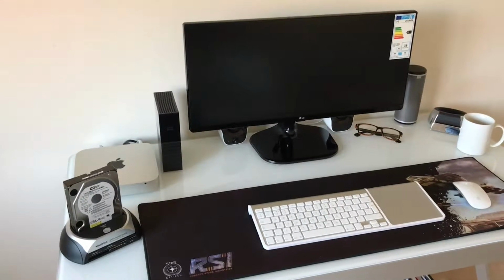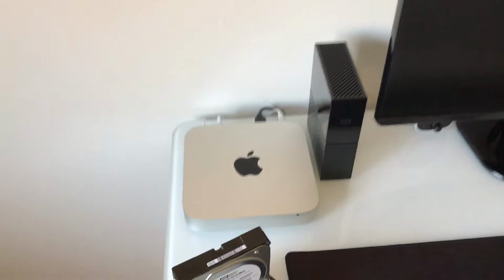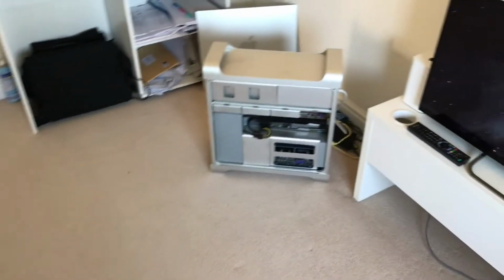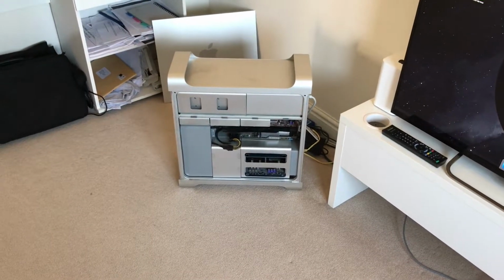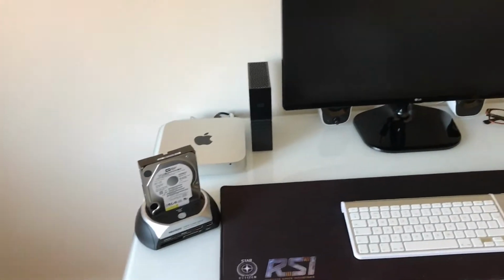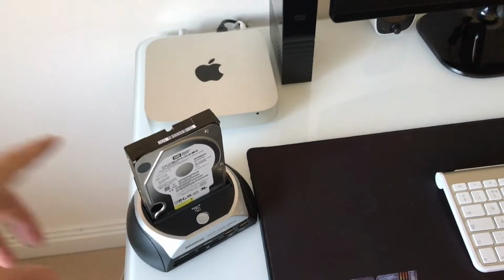Hi YouTube, today I'm making a video on transferring data to a 2013 Mac Mini from a 2008 Mac Pro. So basically the way we're going to do this today is via Time Machine, and we are using Time Machine because we have to use external SATA hard drives.